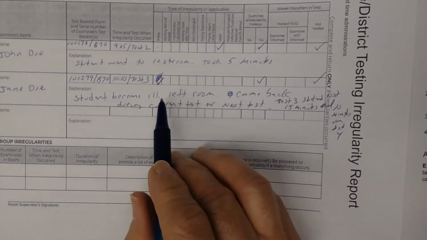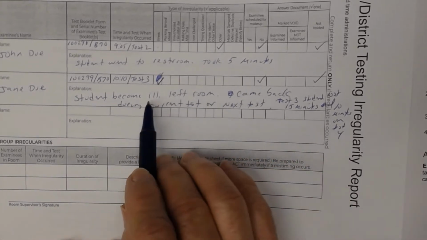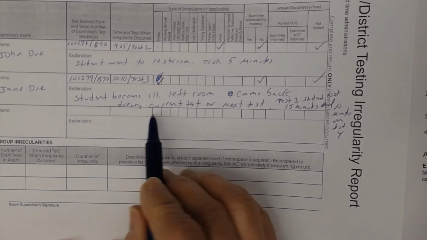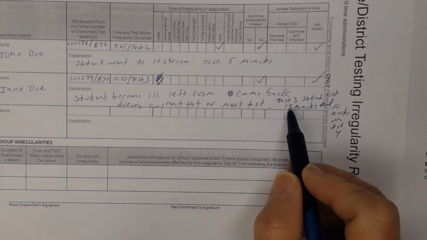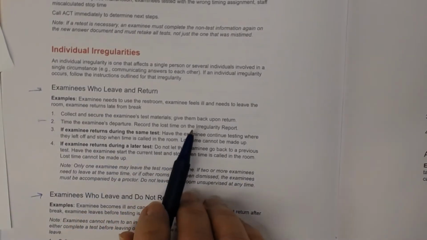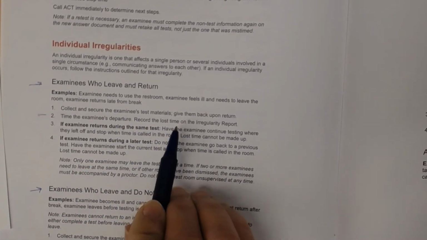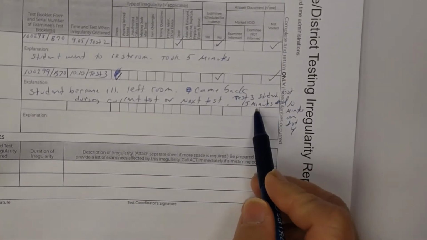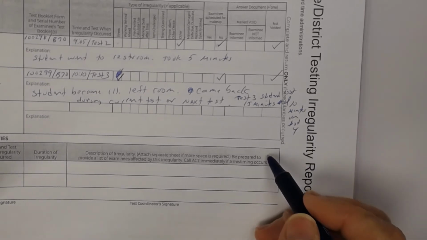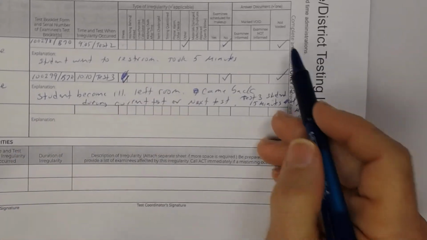If the student comes back during the next test, let's say test 4, you would say student became ill, left the room, came back during, and then you would say test 4. And then you would indicate, remember you got to indicate how much time is lost. Okay, so if the student leaves and comes back, you must indicate how much time is lost. So it'd say test 3, the student lost, let's say 15 minutes. And then test 4, the student lost 10 minutes. Okay? And then remember, nothing's voided, so you would check off not voided. All right, so that's how you would fill this out.